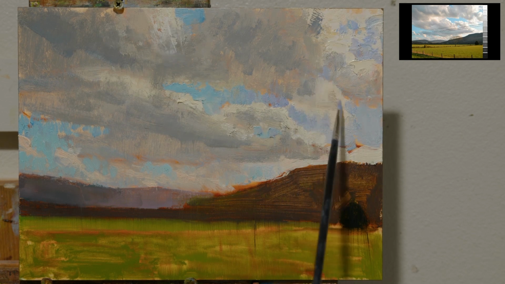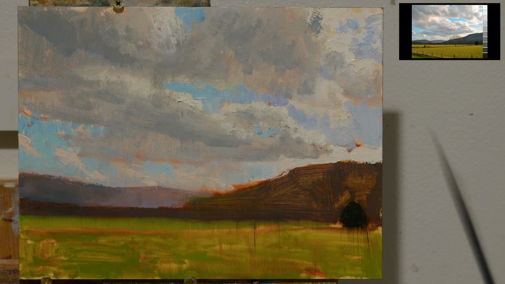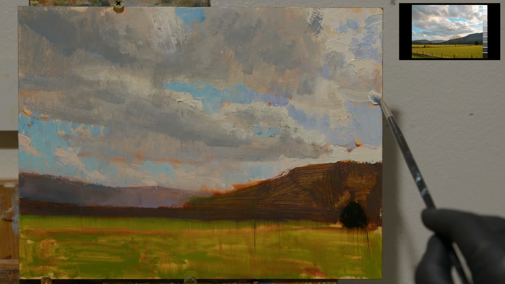A little bit of a shadow right through the center of this thing. There we go. That's a little bit more believable. And also a stronger light underneath that thing. A little bit more of a glow right through there.